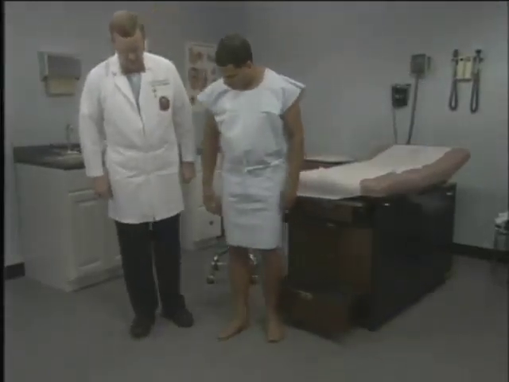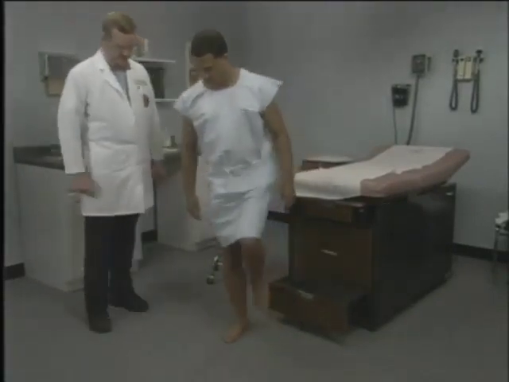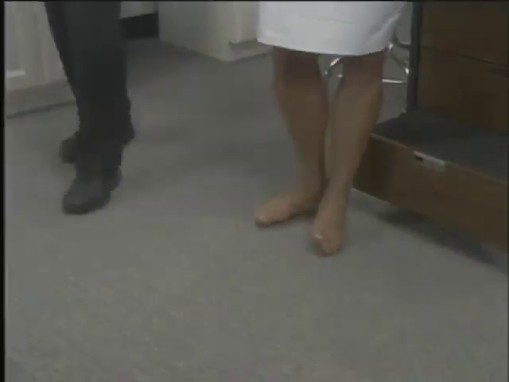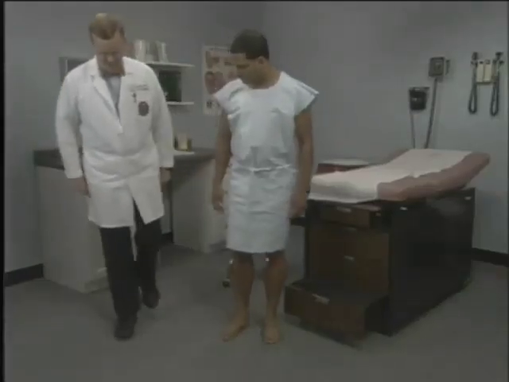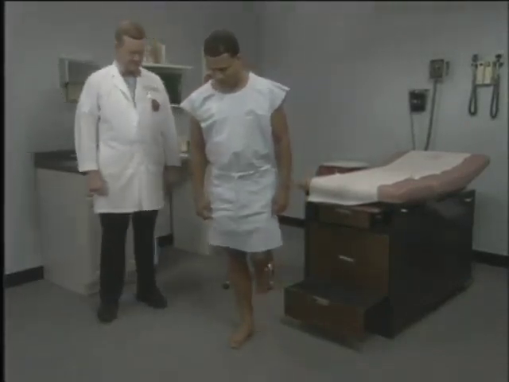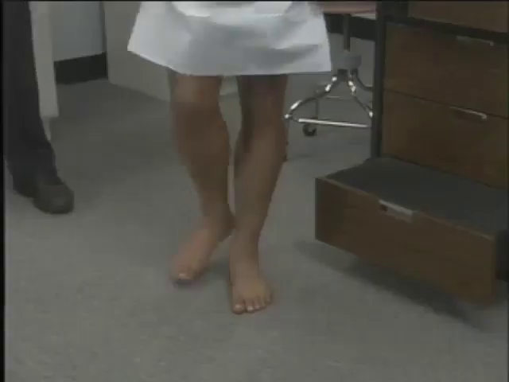Now, I want you first to hop on your right foot like this. Next, ask the patient to hop in place, first on one leg and then the other. Now hop on your left. This ability indicates an intact motor system in the legs, normal cerebellar function, and good position sense. Good. Finally, ask the patient to do a shallow knee bend, first on one leg and then on the other. Stand on your right foot and do a full knee bend like that. Now on your left foot, bend.